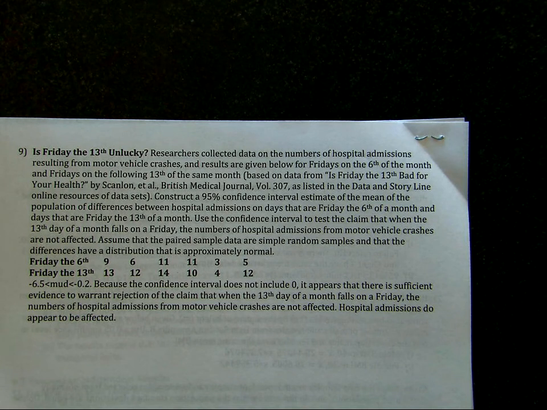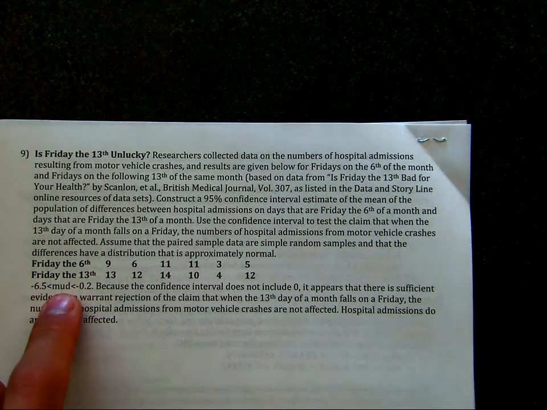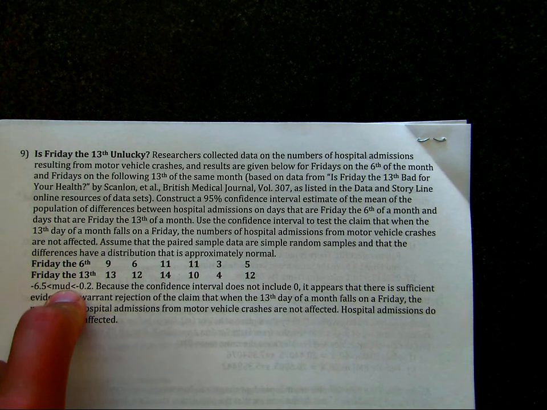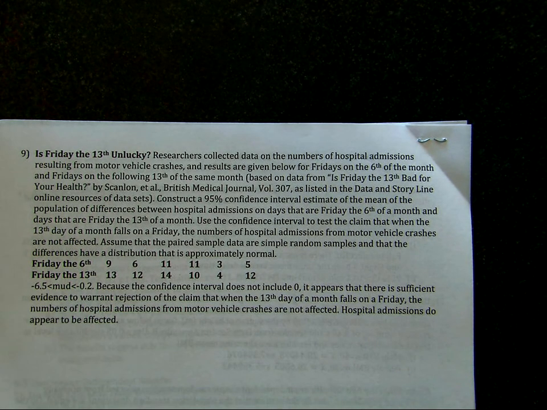So, something to keep in mind. To me, it looks like 0 is not included. So, if 0 is not included, you would show that you would reject the null in favor of the alternative. So, all right, that's it. That's all of this one.